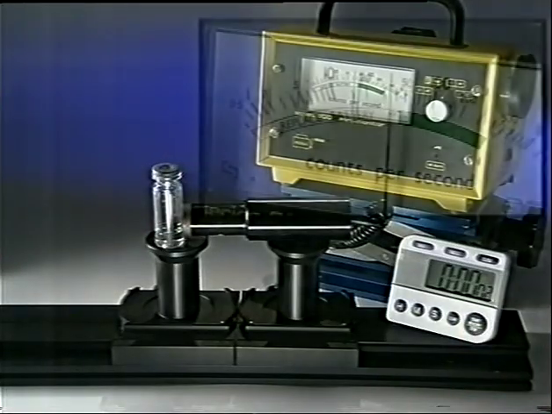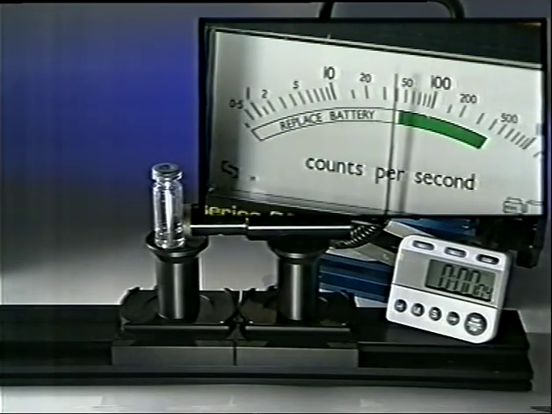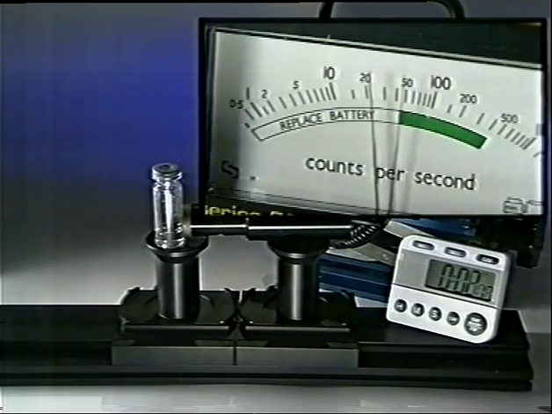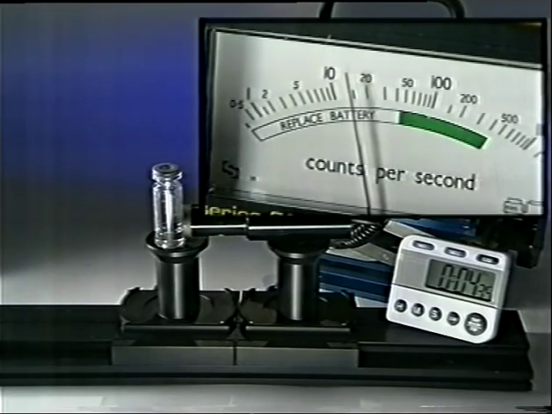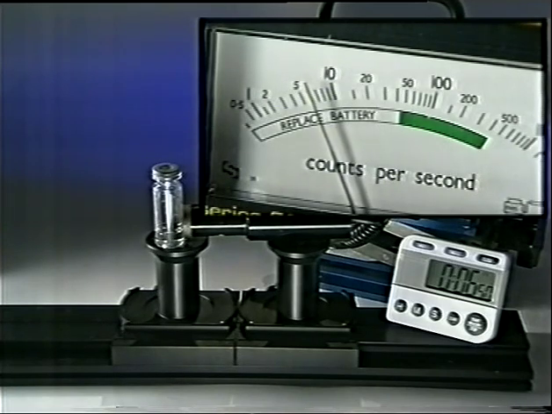At time 0, the activity is 40 counts per second. After 2 minutes, it's dropped to 25. 4 minutes and the count rate is 15. After 6 minutes, it's about 7.